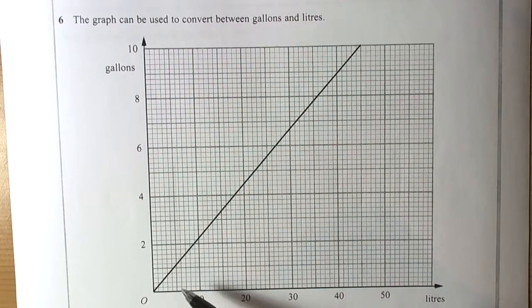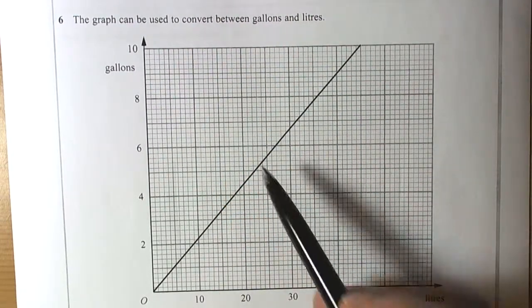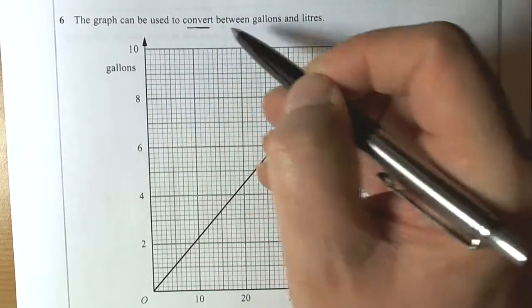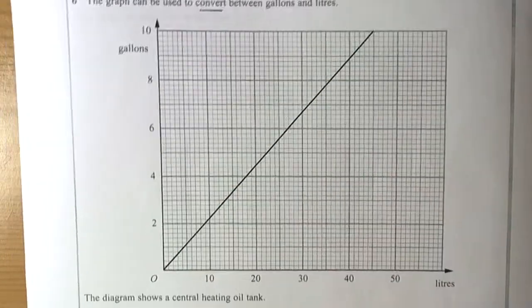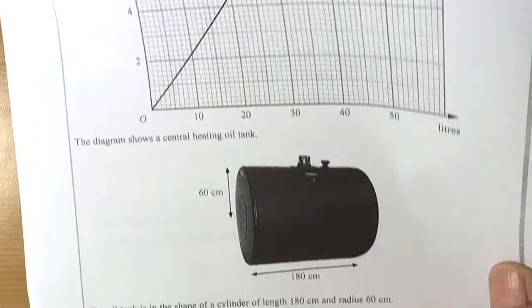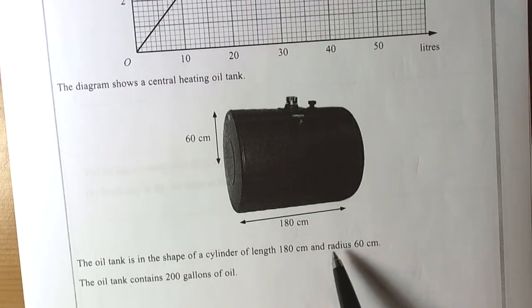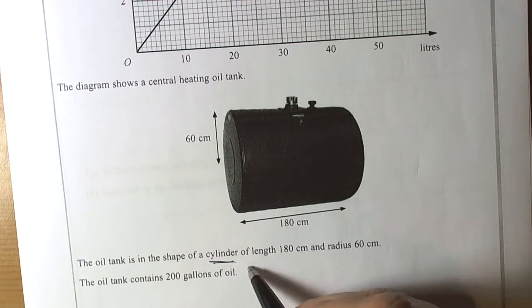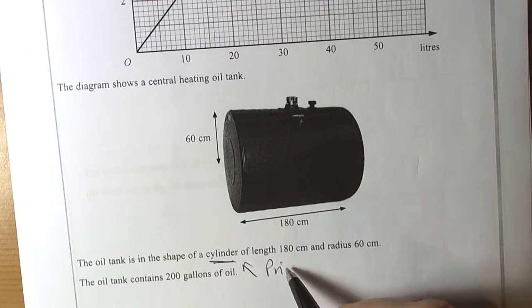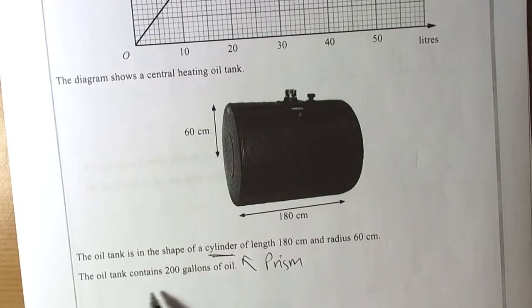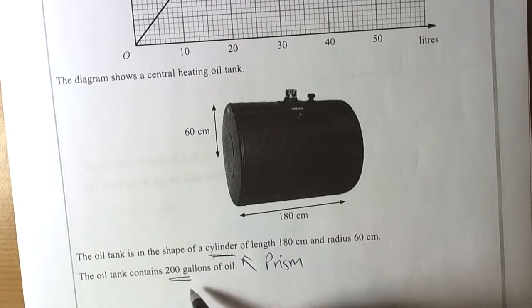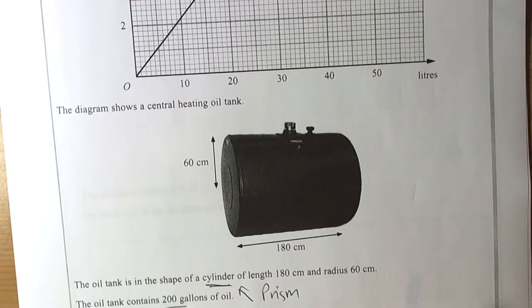Okay, so this question's got some graph information. It's asking us to think about conversions between gallons and litres. It's given us information about the size of a tank, and it's telling us it's in the shape of a cylinder. So we should be recognising that's key information. Then we're talking about a prism, and it's telling us that the oil tank contains 200 gallons of oil. So that's important. It's already got 200 gallons of oil within it.